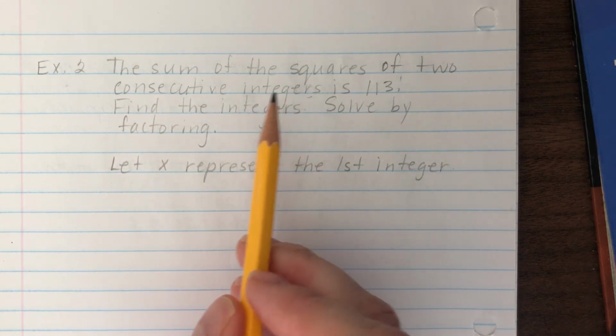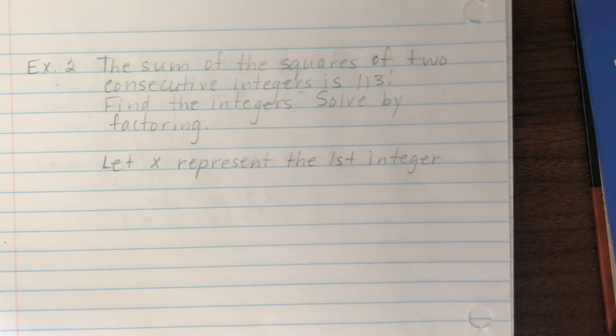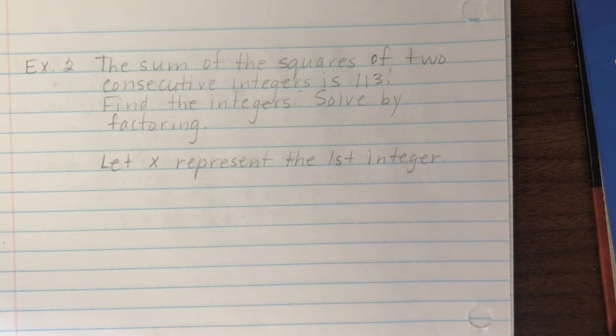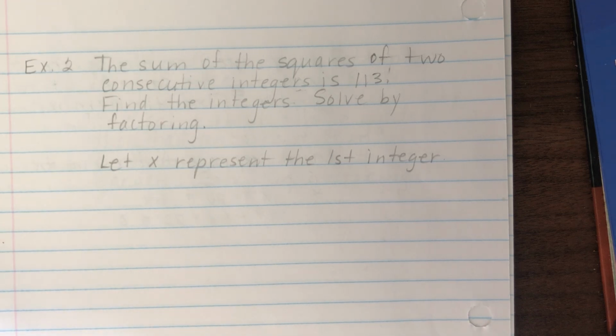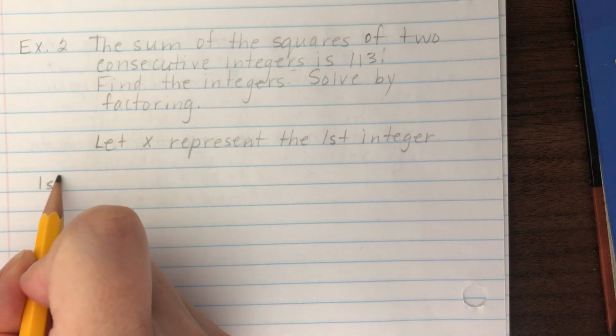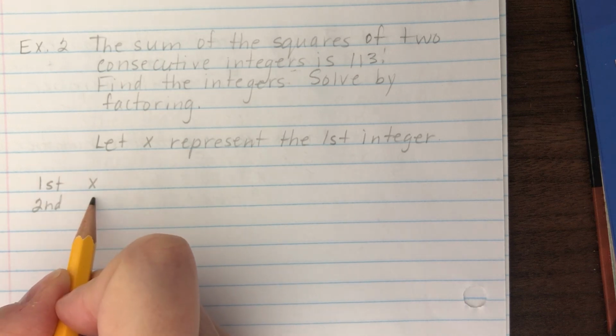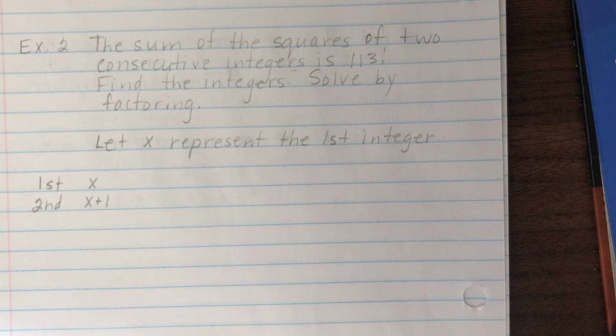Now, consecutive integers means they follow each other on the number line. So 1 and 2 are consecutive integers, and negative 3 and negative 2 are consecutive integers. So there's one unit separating consecutive integers. So if my first integer is x, the second integer that follows it on the number line, the consecutive integer, would be 1 more than x.